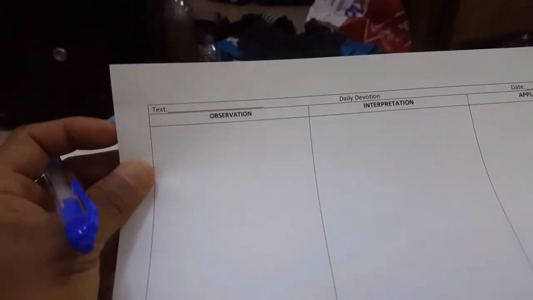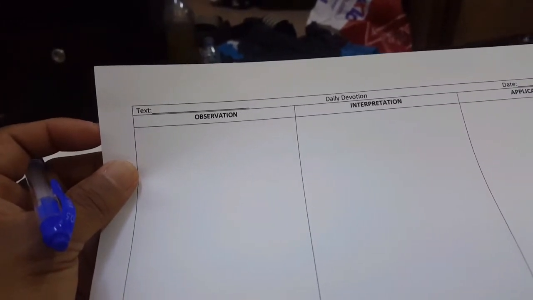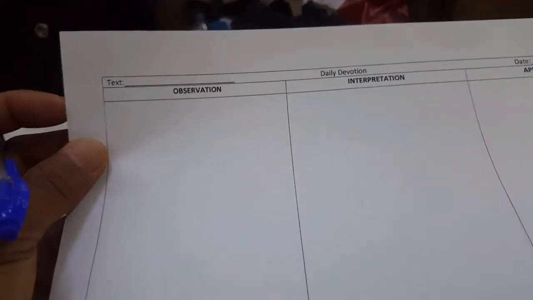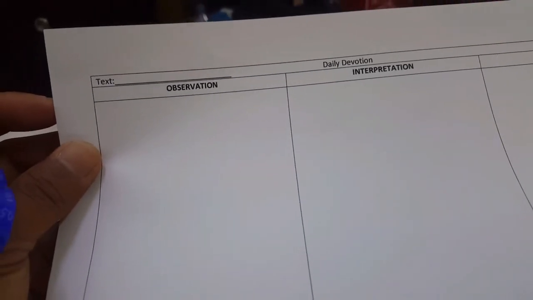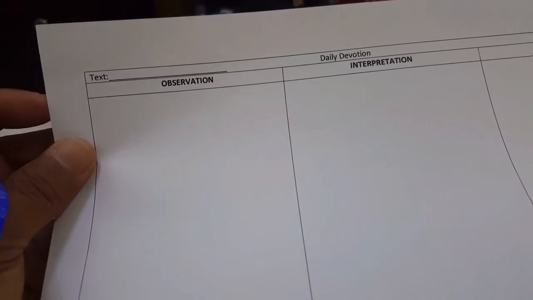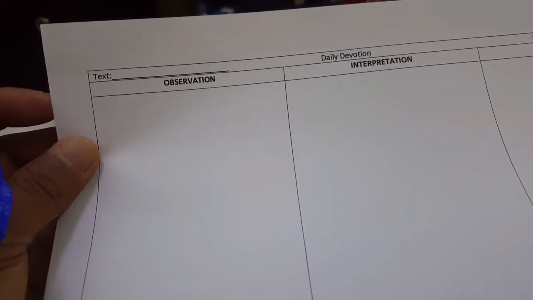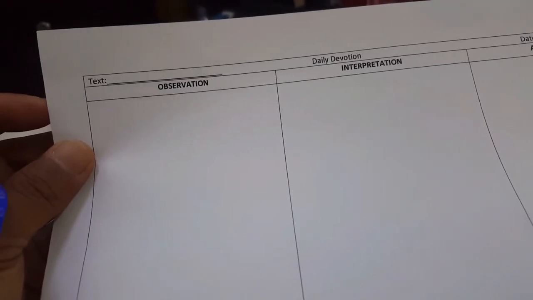So basically it answers who, where, when, what. These are the things that you have to note under the observations. Who are the characters? What are the things that they have said, that they did? All those things you have to note under observation.